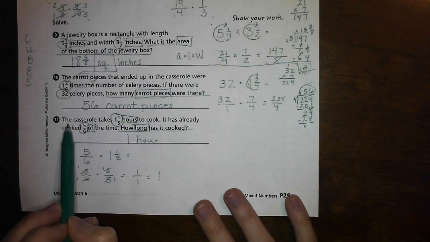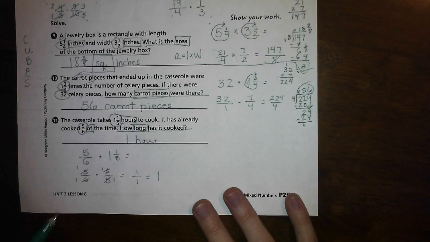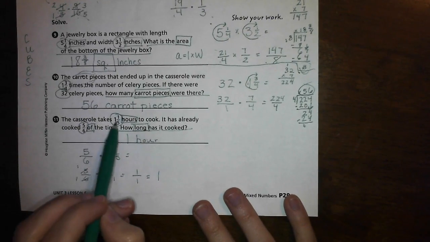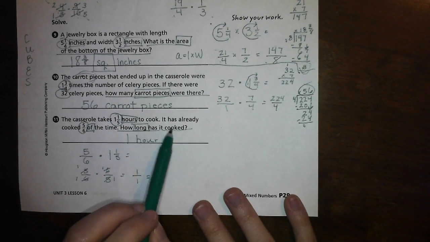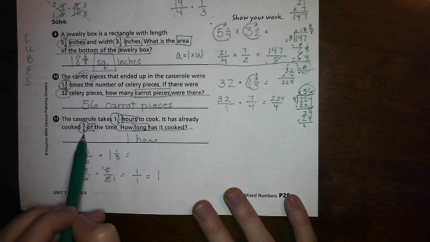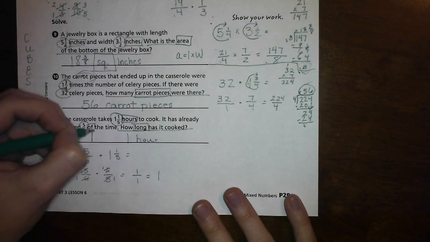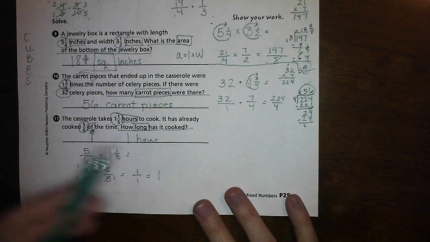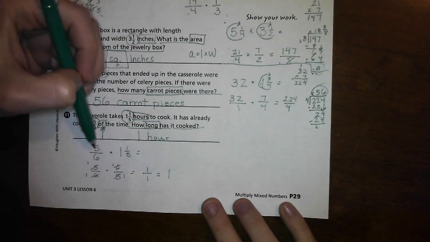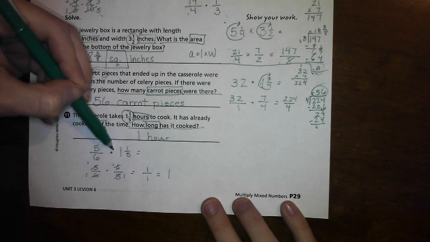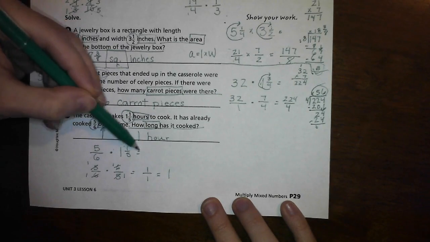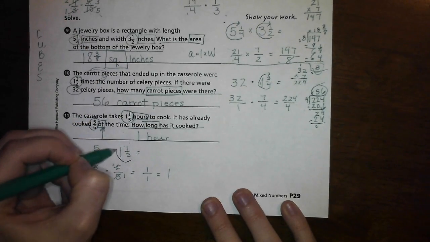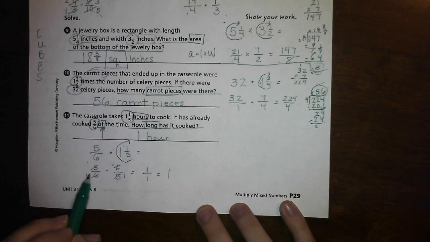Last one. Referring to this same casserole, I suppose. The casserole takes 1 1/5 hours to cook. It has already cooked 5/6 of, keyword, the time. How long, measuring in hours, has it cooked? So we're saying we went 5/6 of 1 1/5 hours. We went around the fraction here and converted it into 6/5.